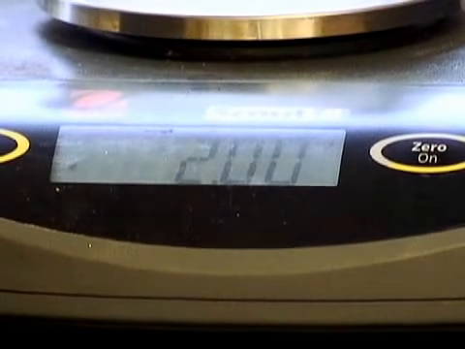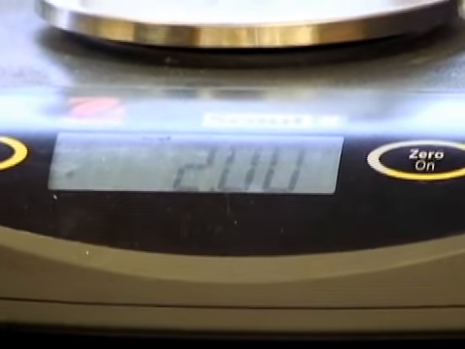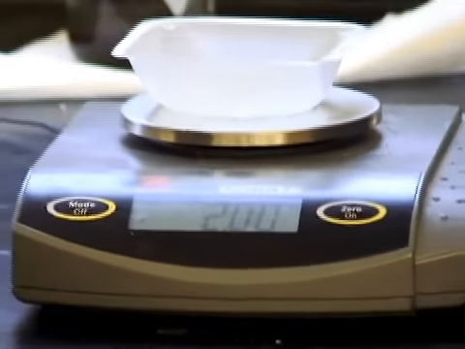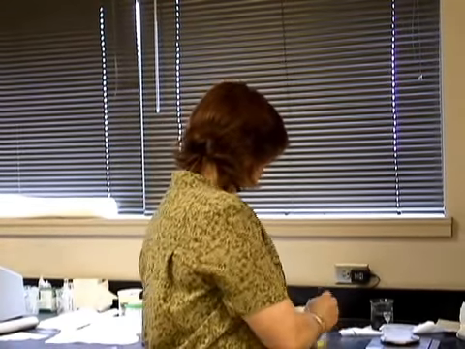One little 1/100th is all we need. And exactly 2.00 grams of zinc.